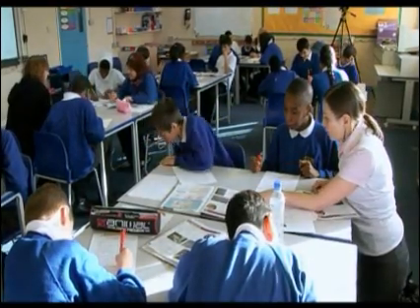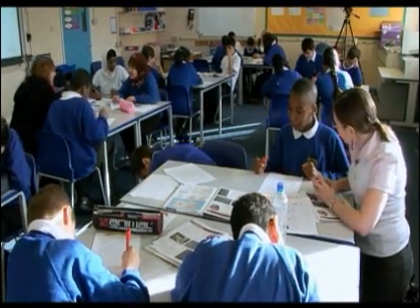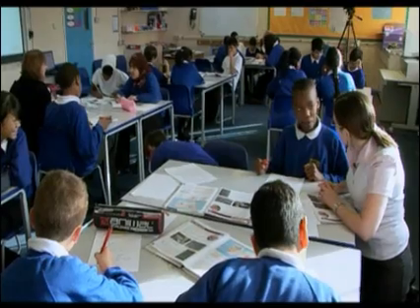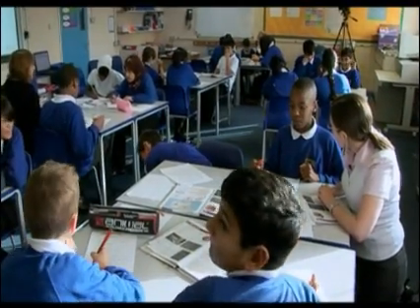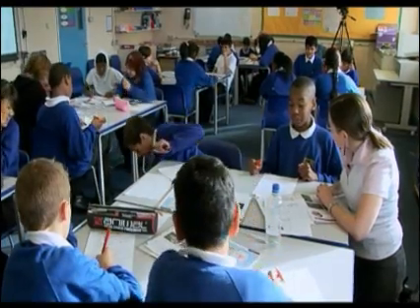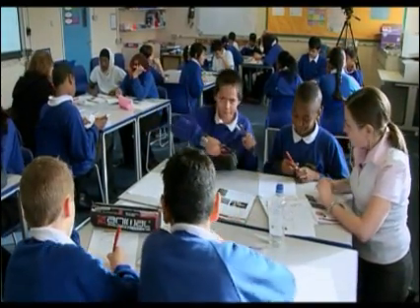Here it says that the female fish lays the eggs first into a nest, and then the male fish comes along and fertilises them with the sperm. Wrong way around. That's right, you've got it the wrong way around.